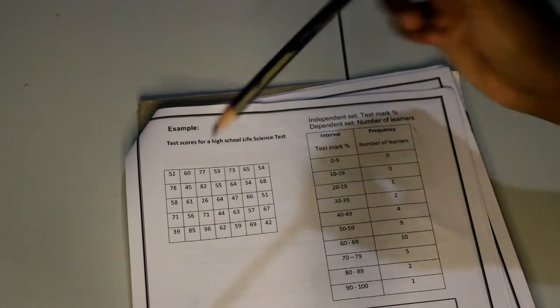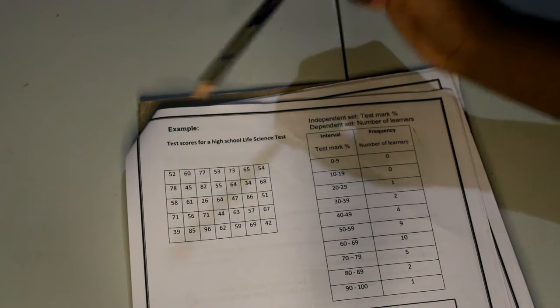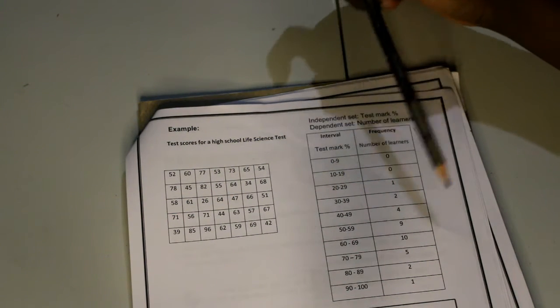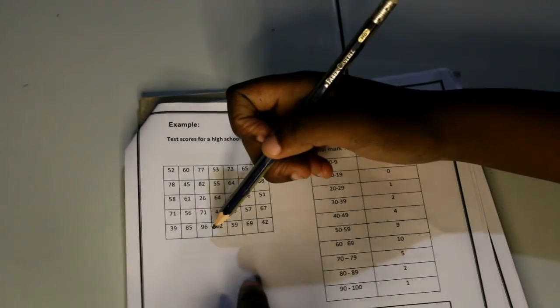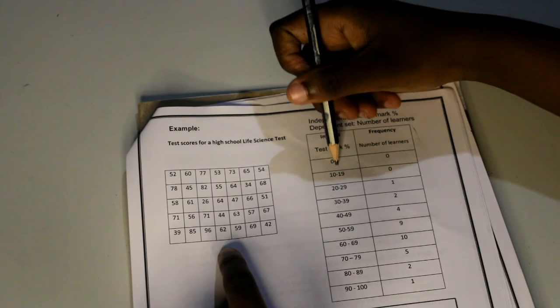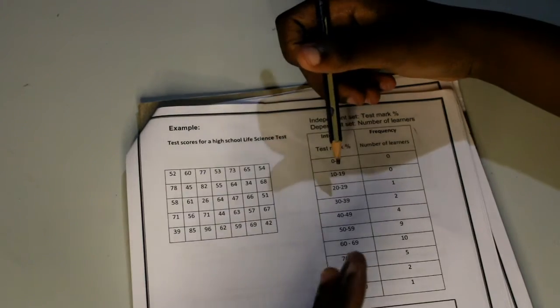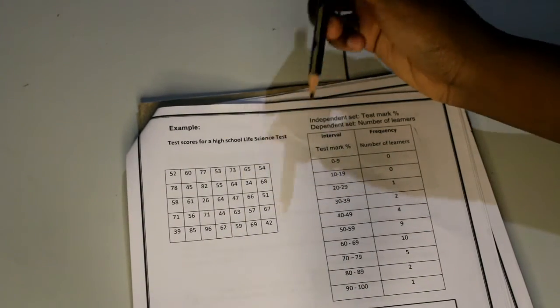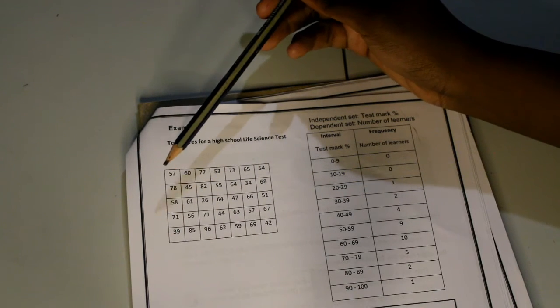Sometimes you're given numbers like this and you have to group them into something like this. I'm going to explain how you do this, and then you have to draw your histogram. It's always advisable to group it like 0 to 9, 10 to 19, things like that, in tens. Most of the time it can be grouped for you, but let me show you how you group if it's not done for you.